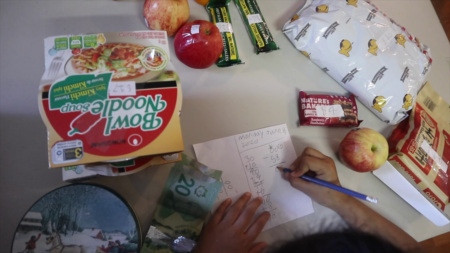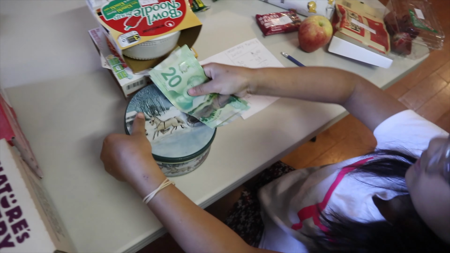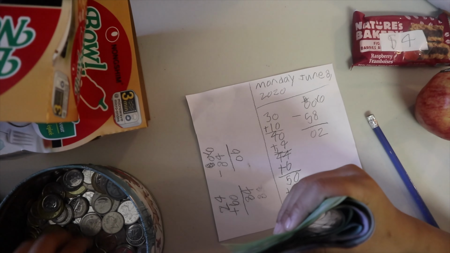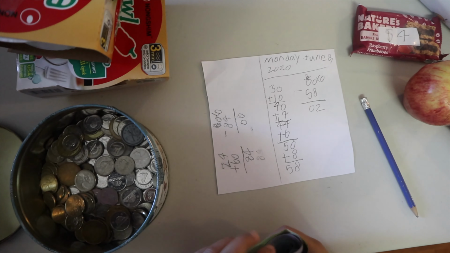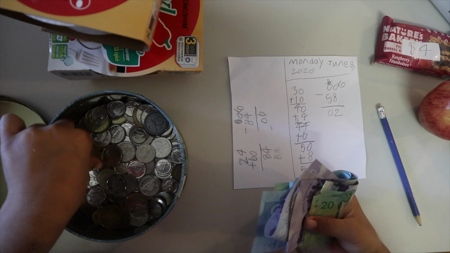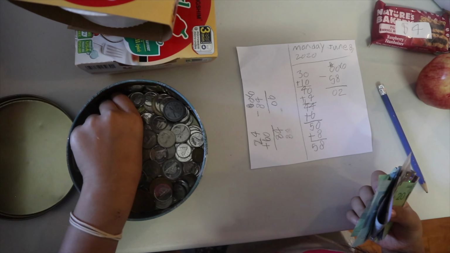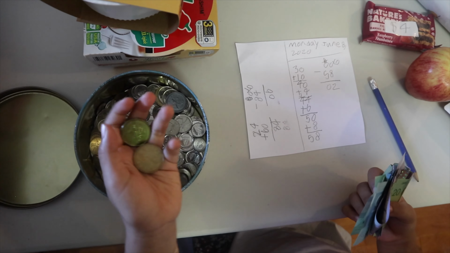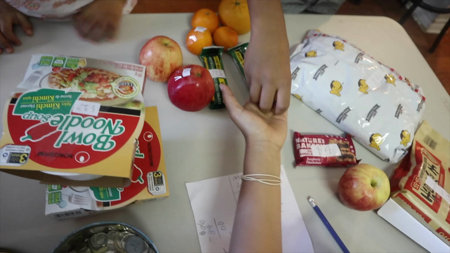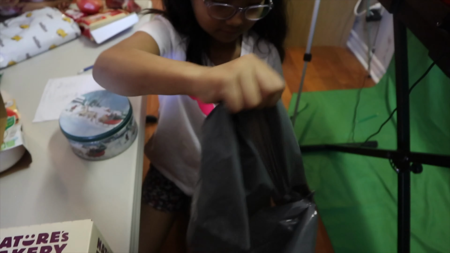And 5 take away 4 equals $2. I'm going to give you back $2. Let's see. And this. $2. Thank you. $2.